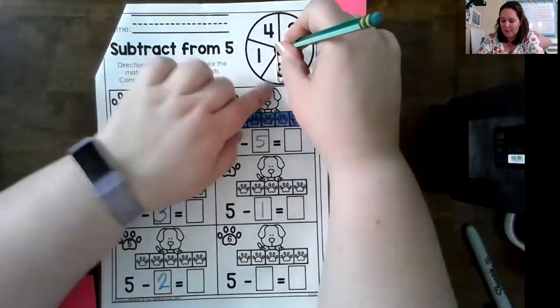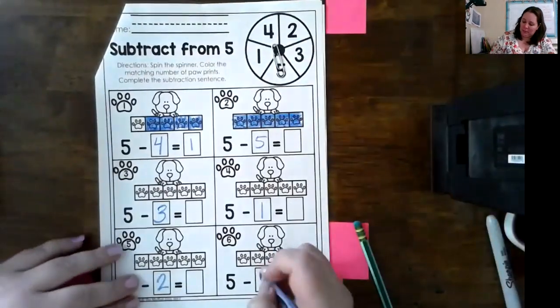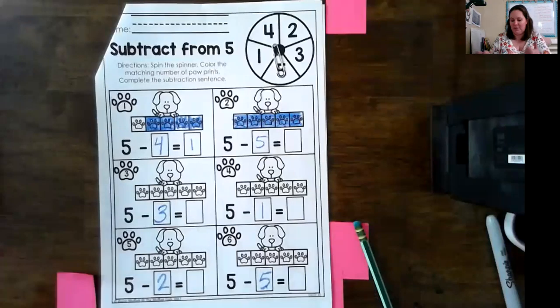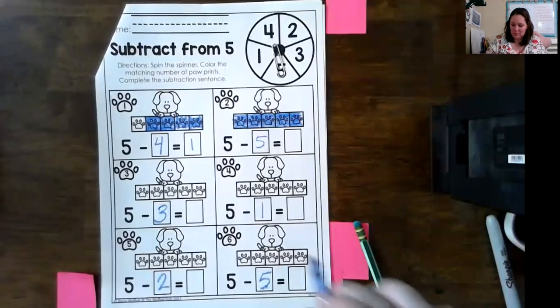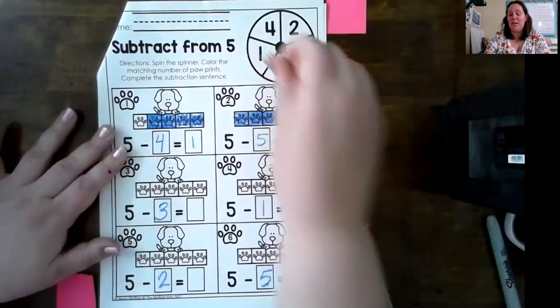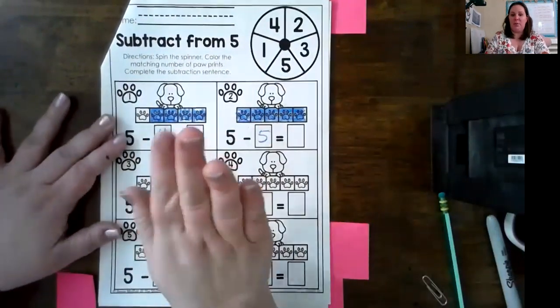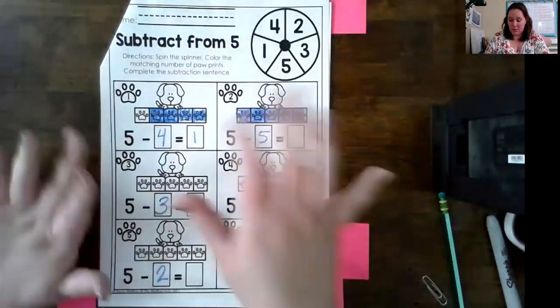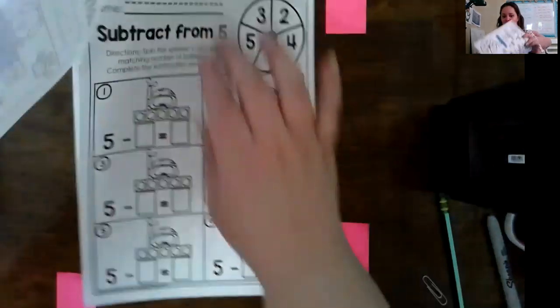Ooh. And 5 minus 5. Okay, I'll let that one repeat because I think we've done 1, 2, 3, 4, 5. Yeah. So one of them is going to end up getting repeated. Okay, so either spin on your own or solve these later.